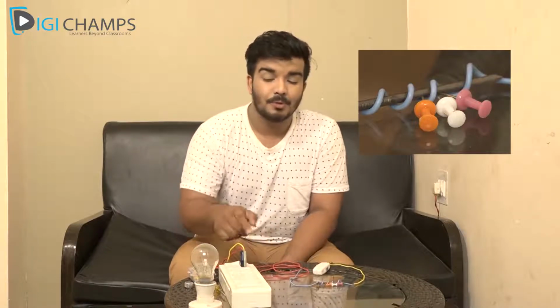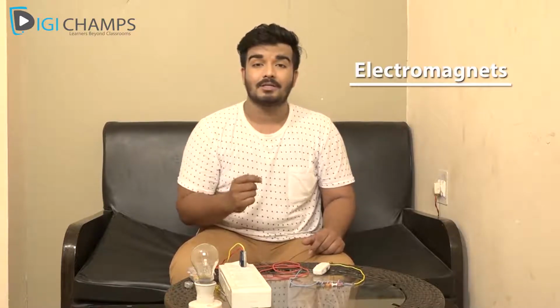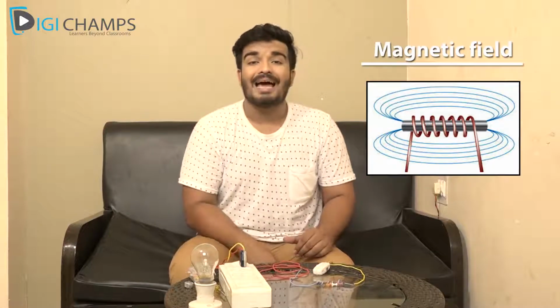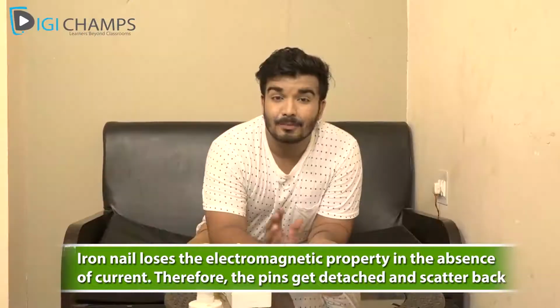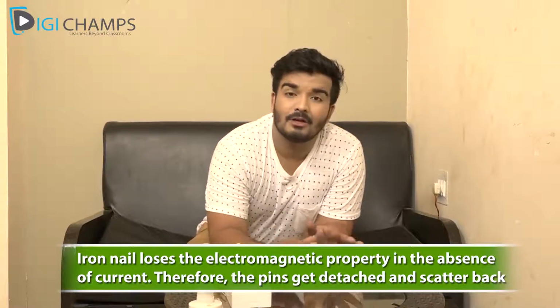Now, what happened is that we switched on the switch. The electric current went across the circuit, and it also went across the iron nail through the whole insulated wire. And that turned the iron nail into an electromagnet. When it turned into an electromagnet, it had a magnetic field of its own, and that magnetic field attracted the small pins towards the iron nail. Now interestingly, when I switched it off, this iron nail lost its electromagnetic property and the pins got scattered back.